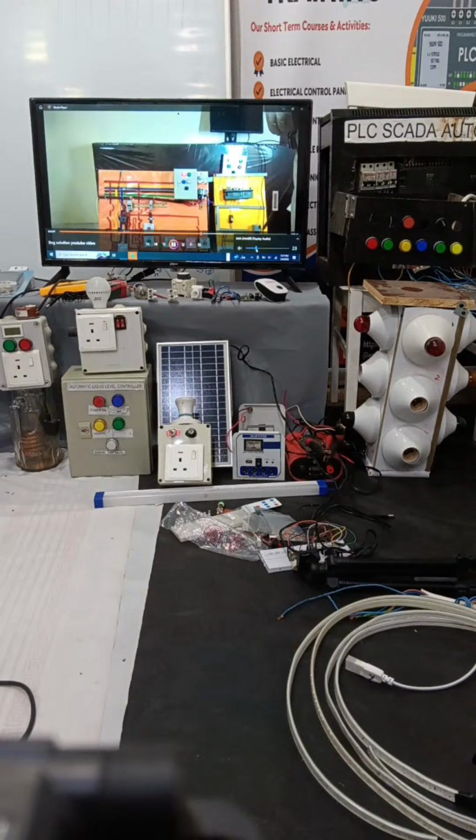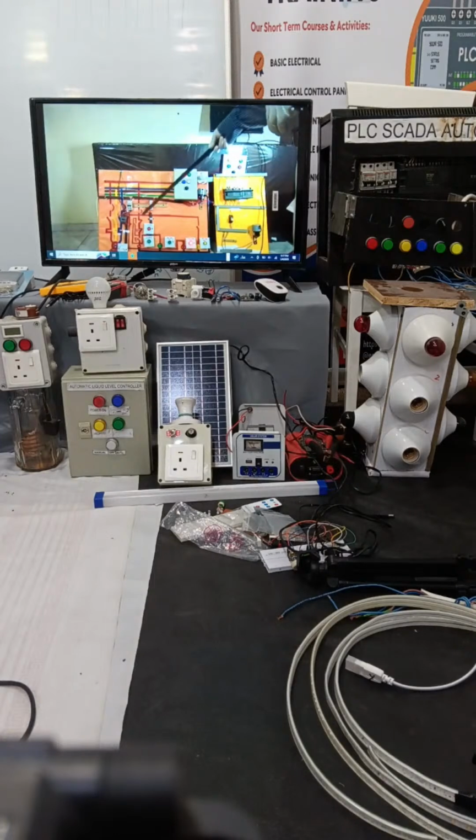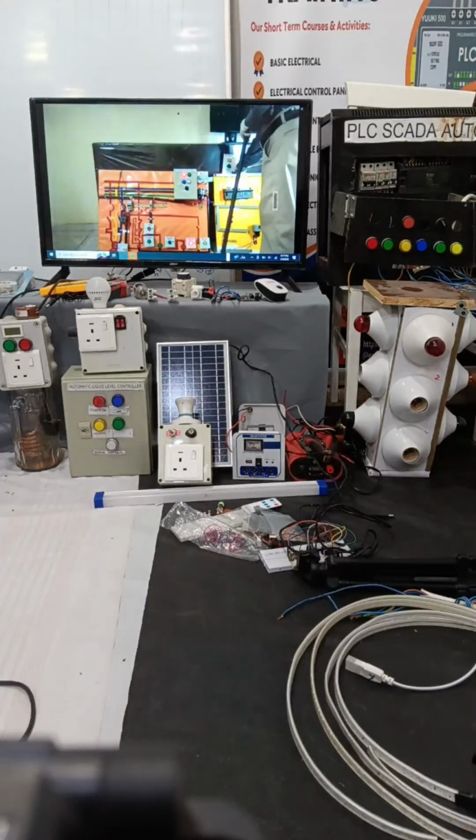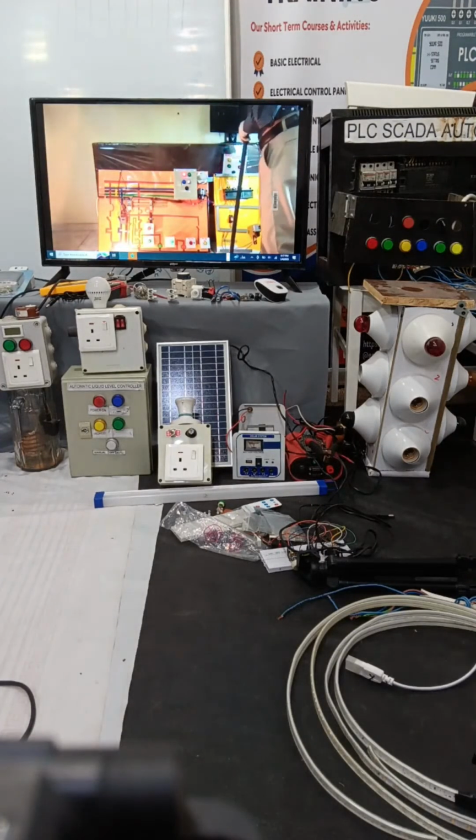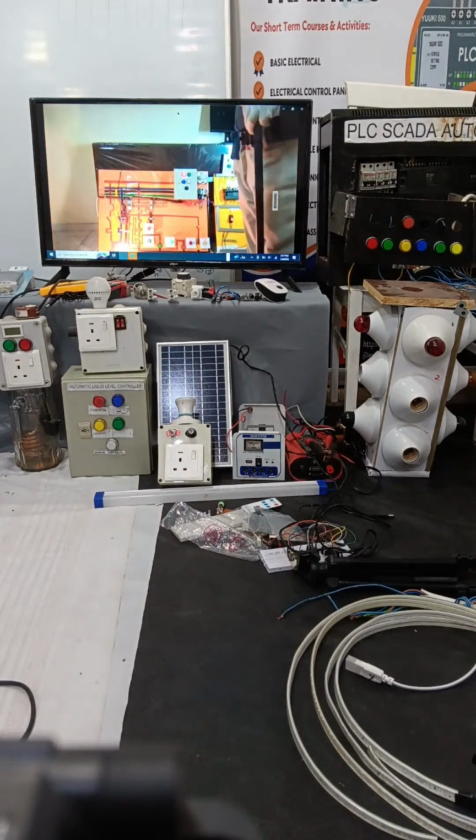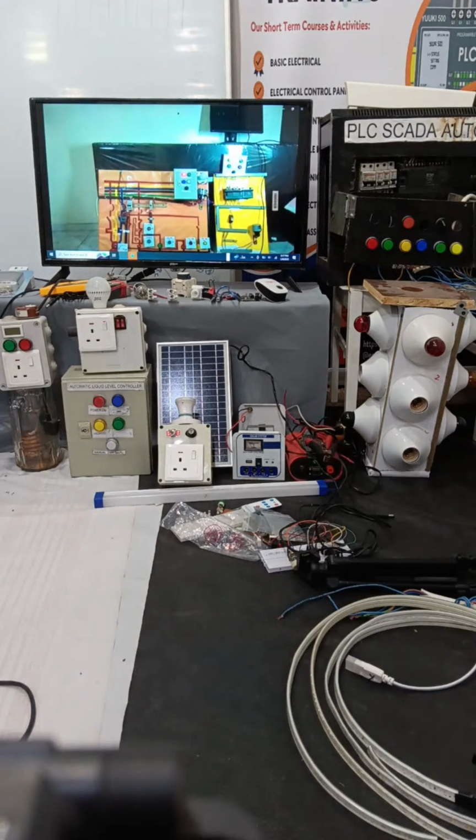There is a sensor here. The sensor is connected to a relay. The relay will give a signal to the PLC and the PLC will switch on this light. Now due to the presence of light, we switch off. Now we will make our system dark.